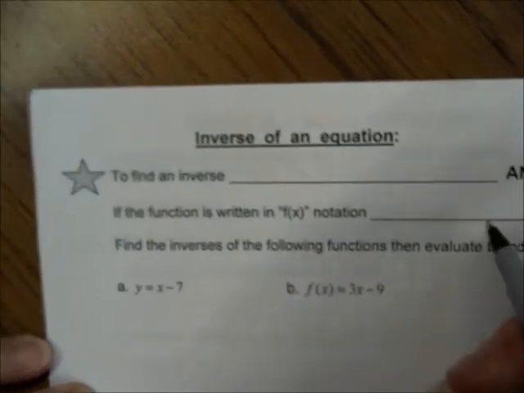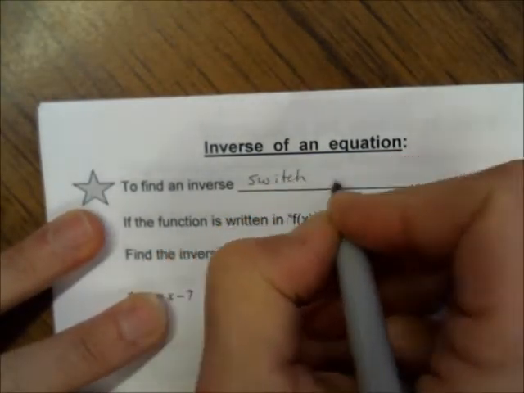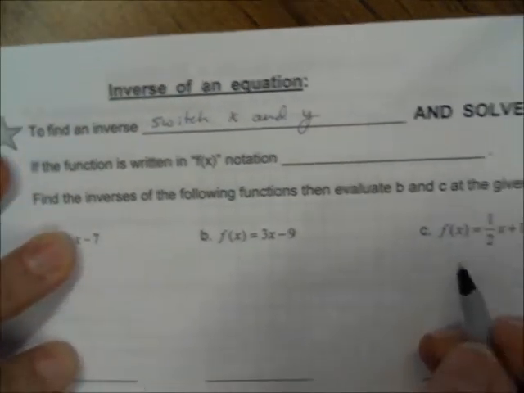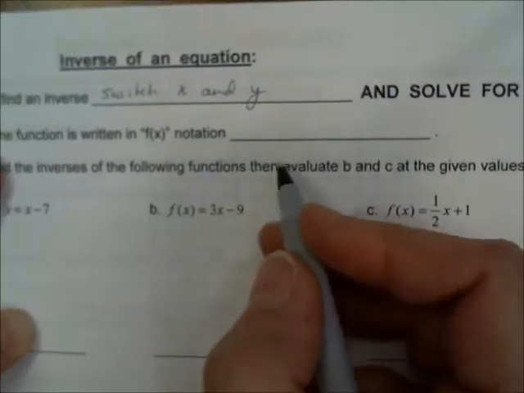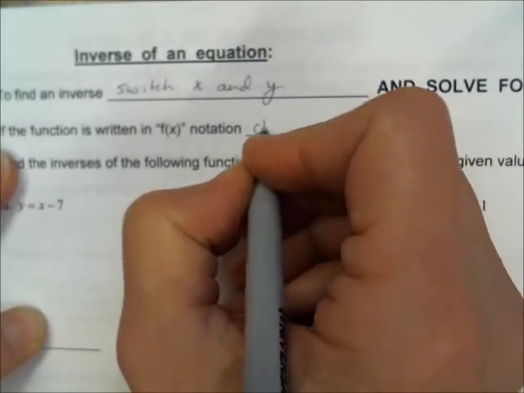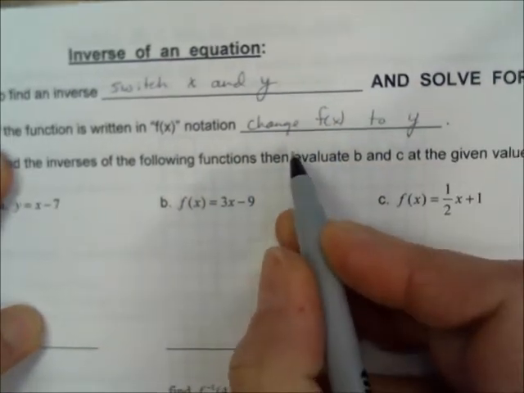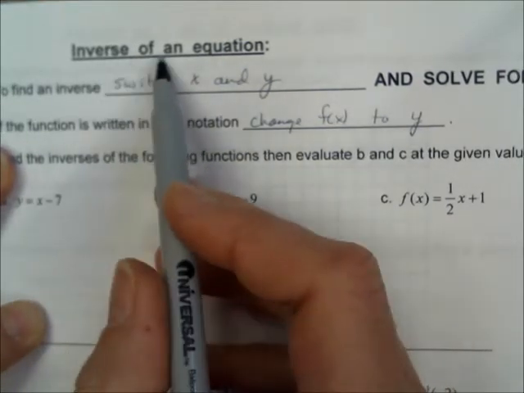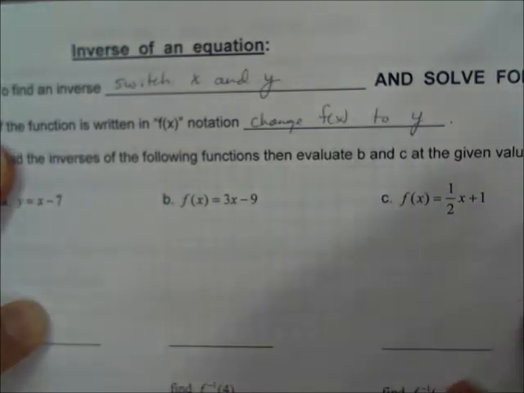Over to page 4, the inverse of an equation. So now to find an inverse, you are going to switch x and y. That's the important thing, to switch x and y and then solve for y. If the function is written in f of x notation, you are going to change f of x to a y, because you know that f of x is the same thing as y. So if you're ever asked to find the inverse of something and it has f of x equals, you just take the f of x out and put a y in its place.